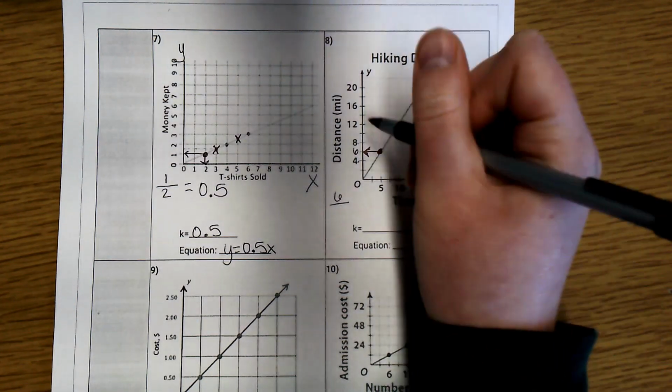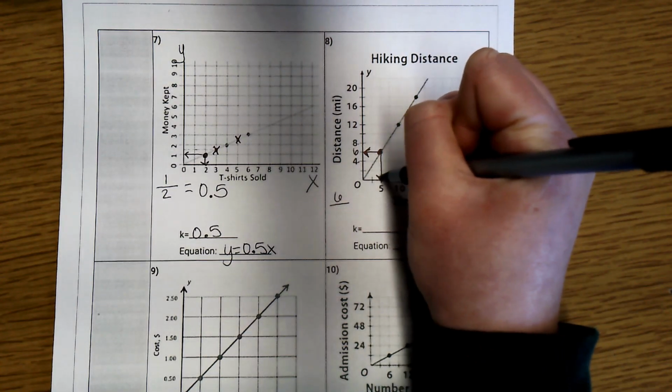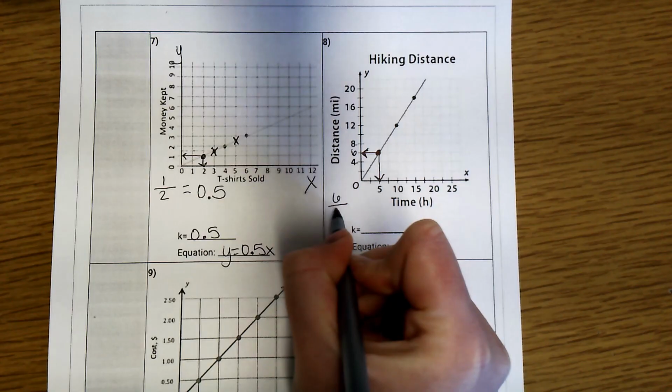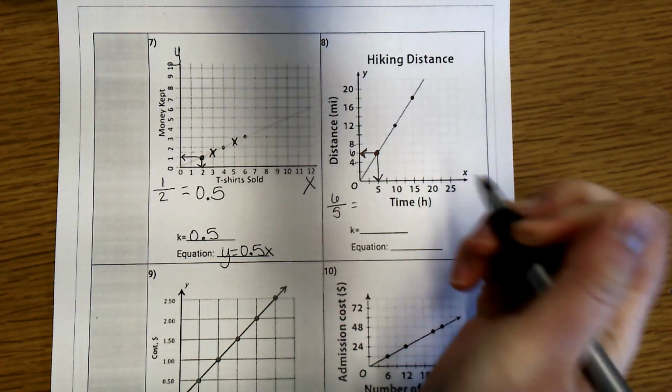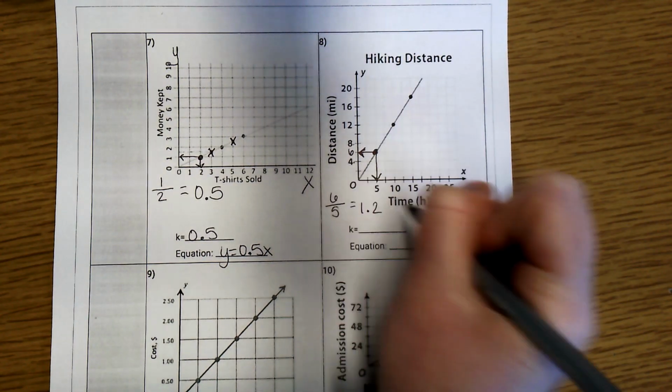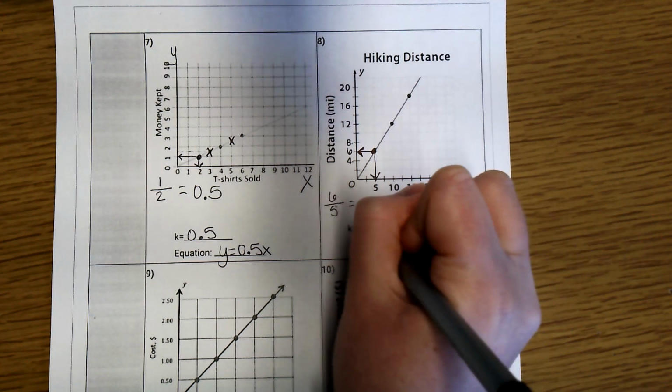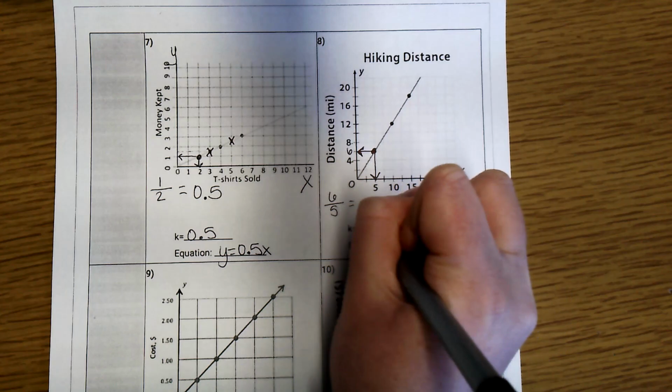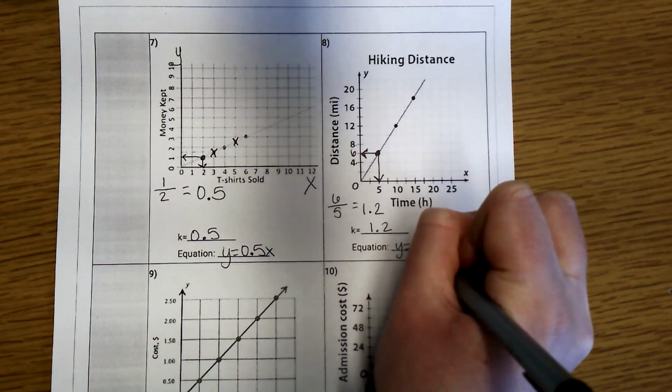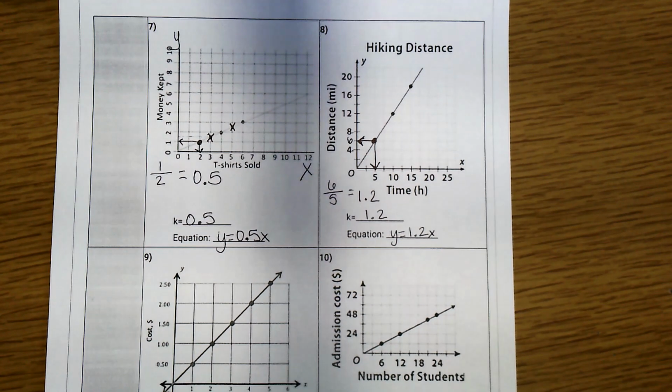And then I slide down to my x values. My x is at 5. So I do 6 divided by 5, I should get 1.2. So the k value is 1.2, and the equation is y equals 1.2x.